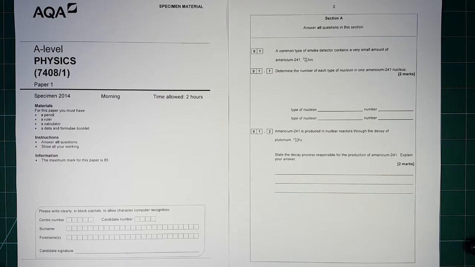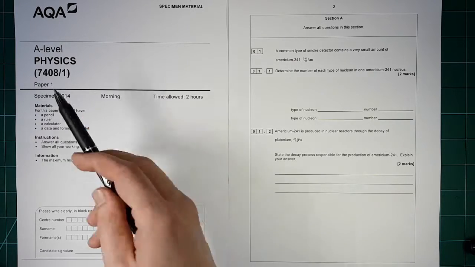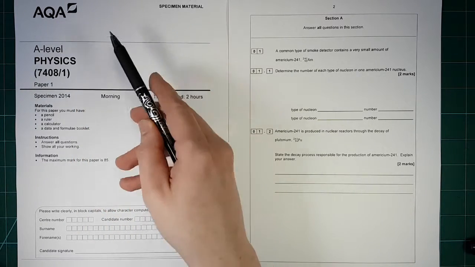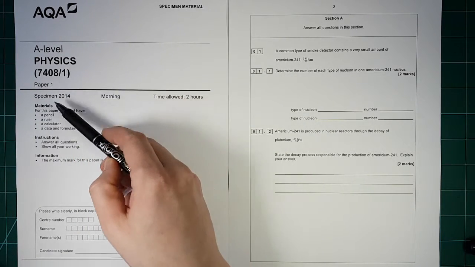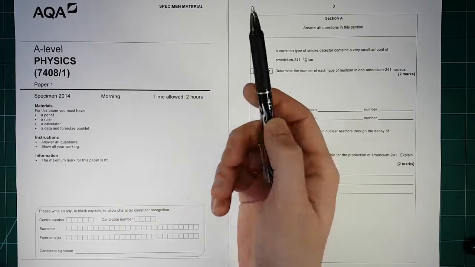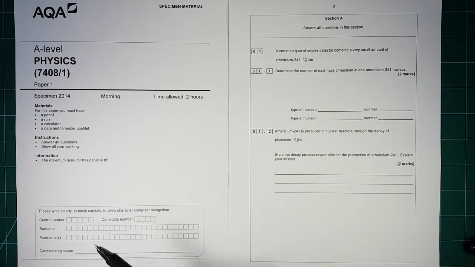Welcome to this video. I'm going to be solving the AQA specimen paper for A-level physics. It was set in 2014 and it's for the new specification. This one is paper 1. As with all of my videos, this is to try and help you improve your A-level physics.